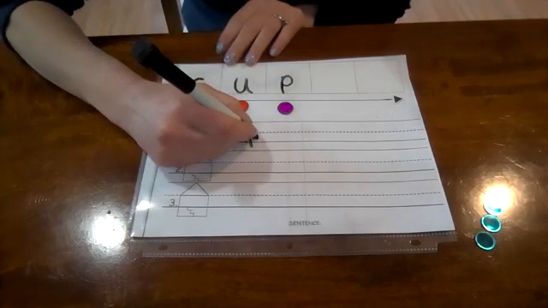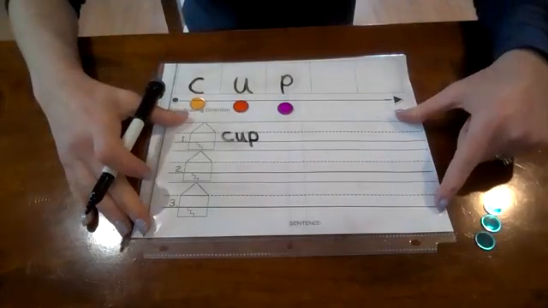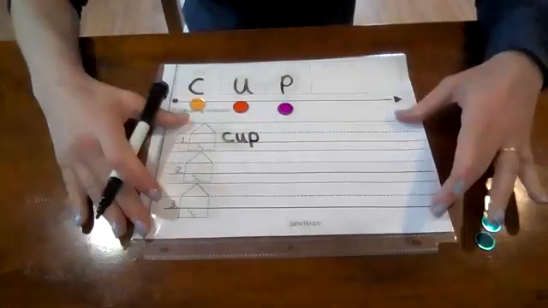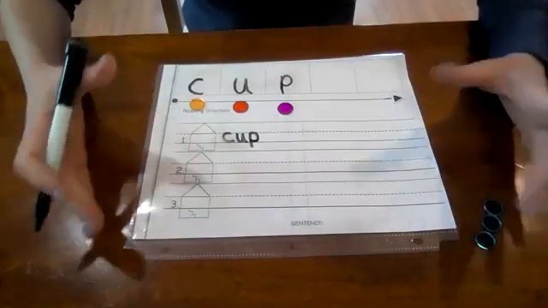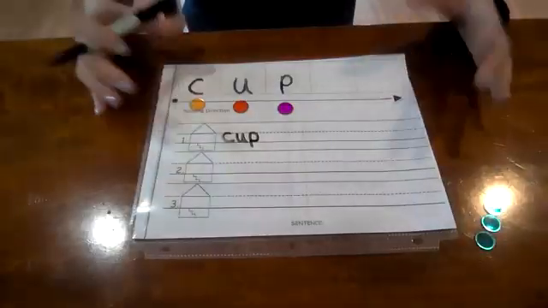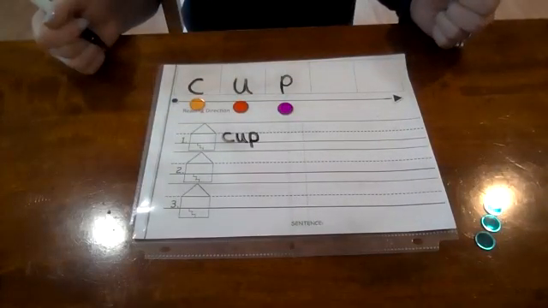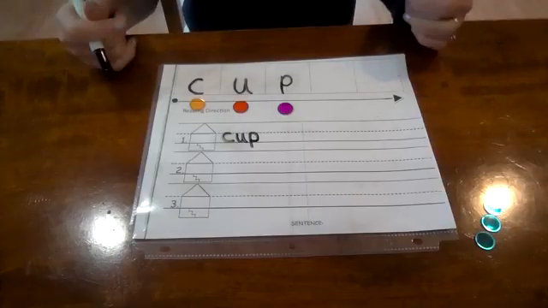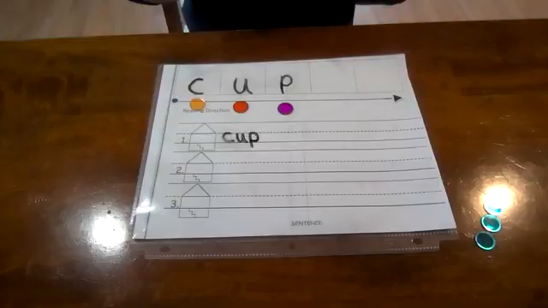Now, I use this paper that I made. I just put it in plastic. It comes from the OG program that our county pays for, and then I just added this. But you could use anything. You could draw some boxes on your kidney table. You could use a whiteboard. It really doesn't matter. You don't need anything special, and that's one of the things I like about this.